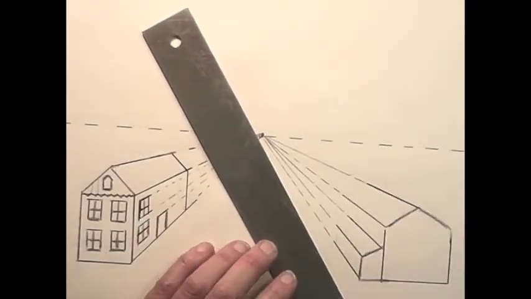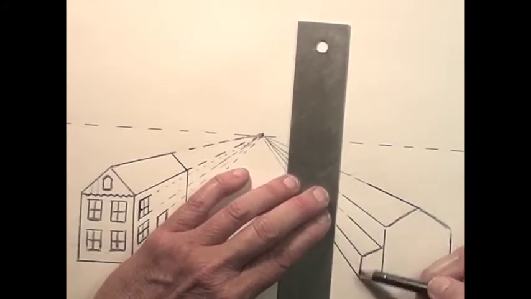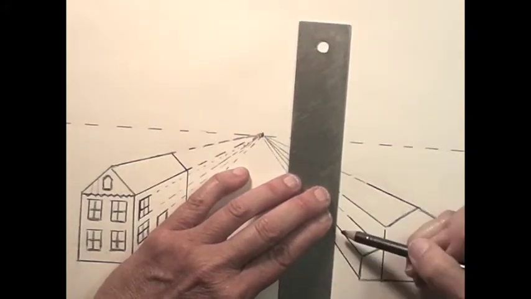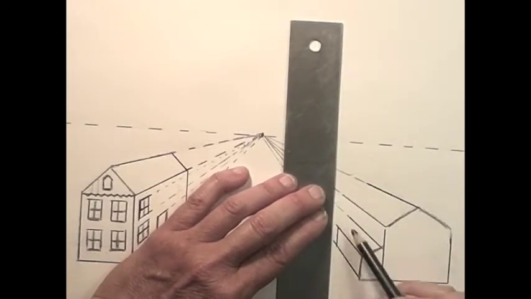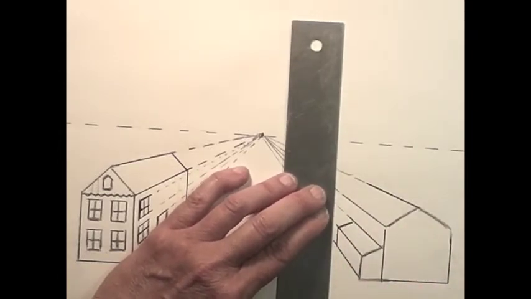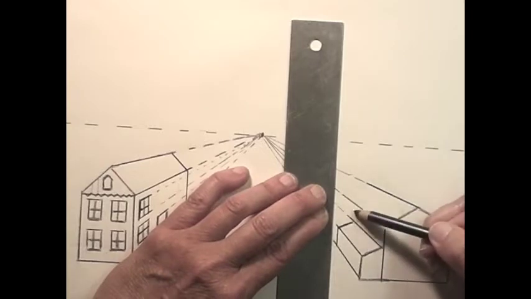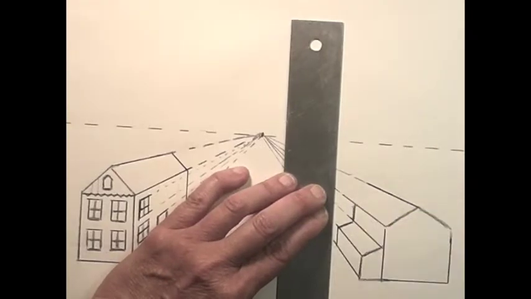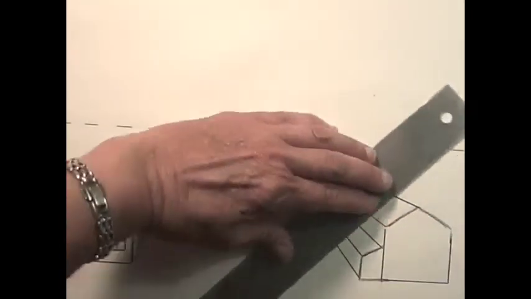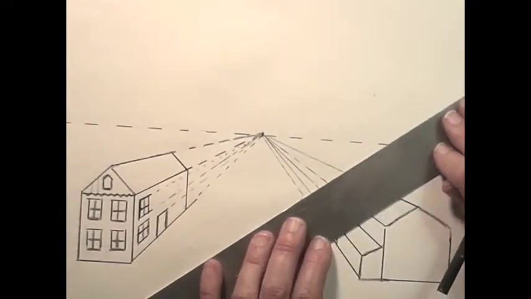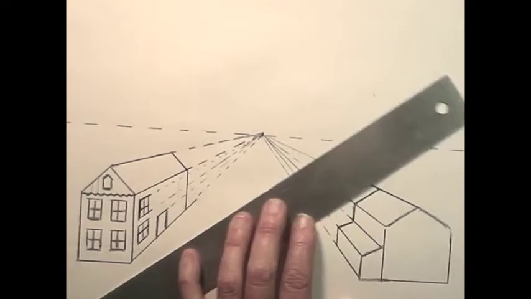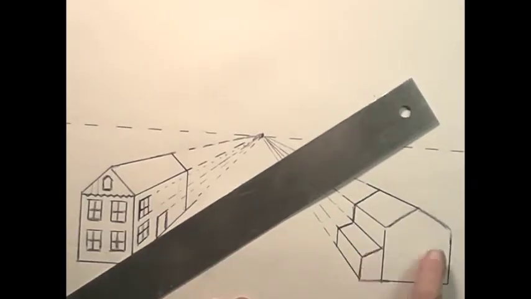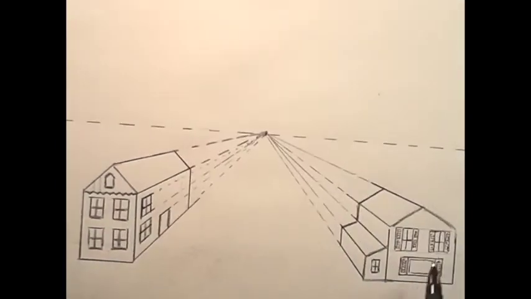Then all of the lines that finish up the shapes have to be parallel to the lines that begin the shapes. Okay, now this one has to be slanted here like that one was, parallel. And then this one is vertical. And then this one is slanting at the same angle as the roof. So if I move my ruler like that, that helps me. And so there's my house with the enclosed front porch.